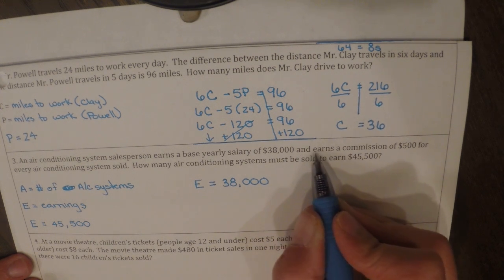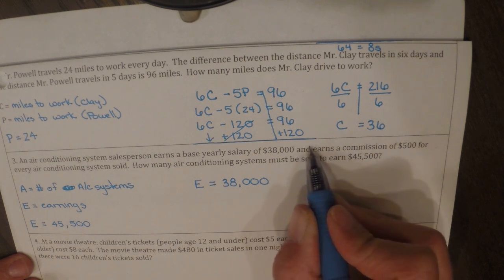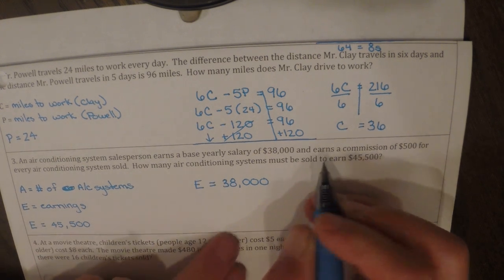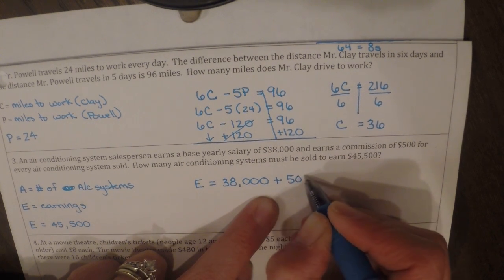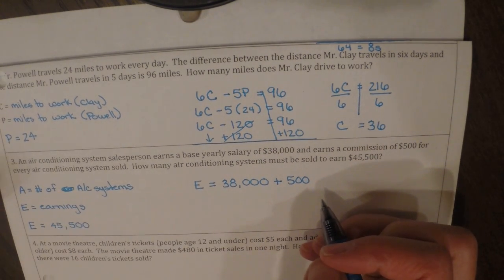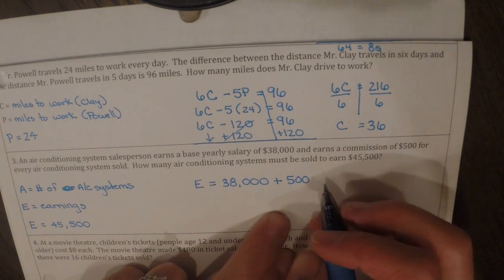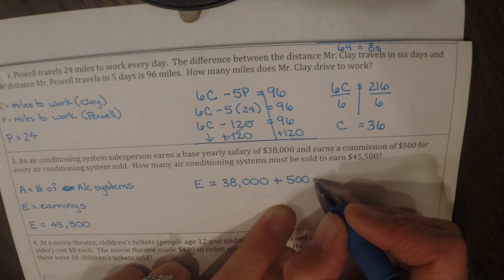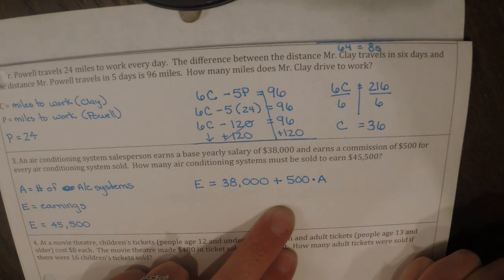If it said and spends, then we would do subtraction. So whatever comes after this and kind of gives you your hint. So this would be plus $500 for every. That's the same as for each or per, which we said means to multiply. So we multiply times each air conditioning system.